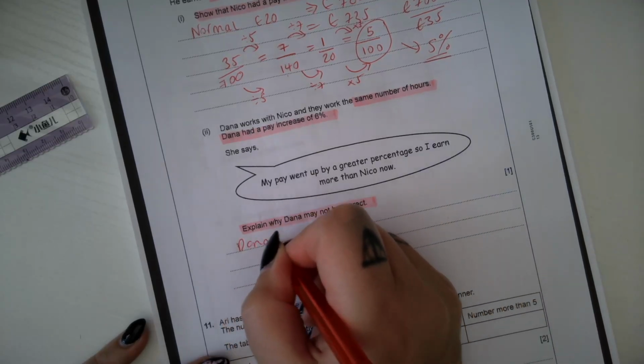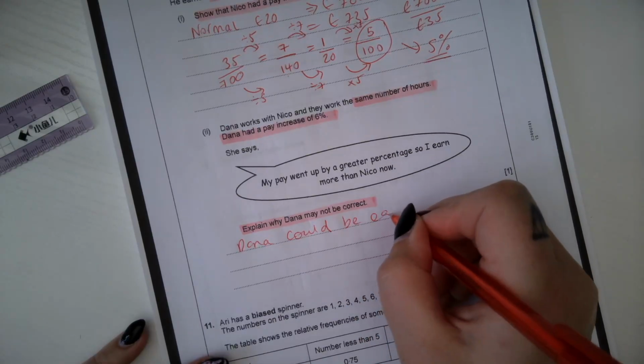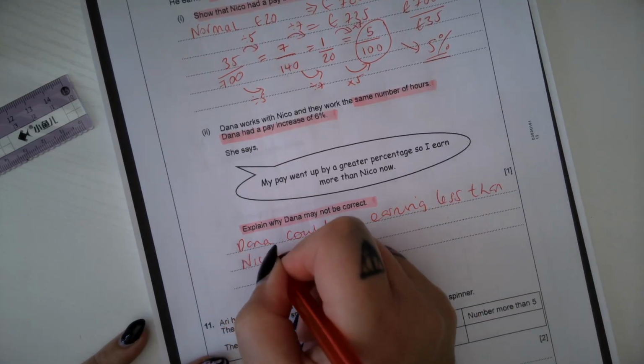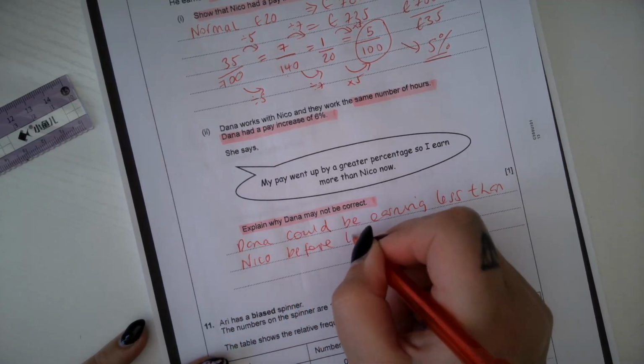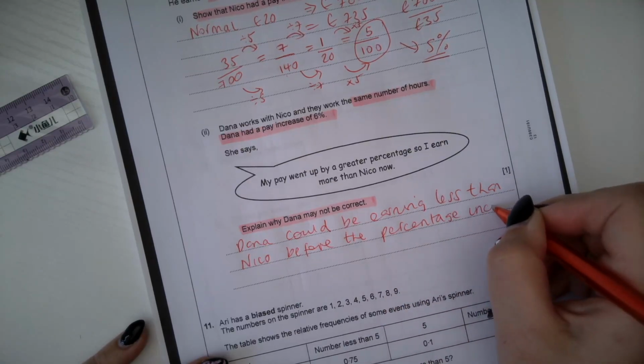So Dana could be earning less than Nico before the percentage increase.